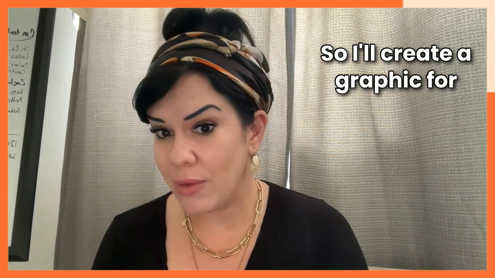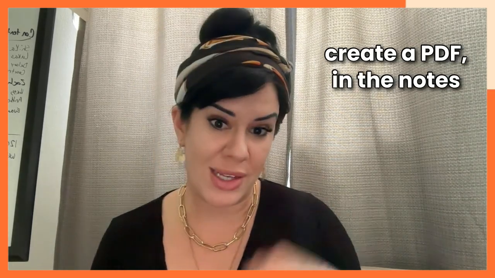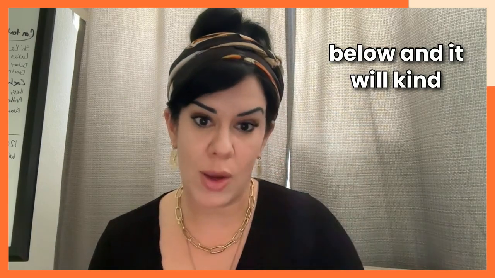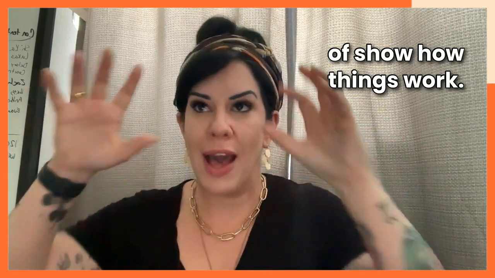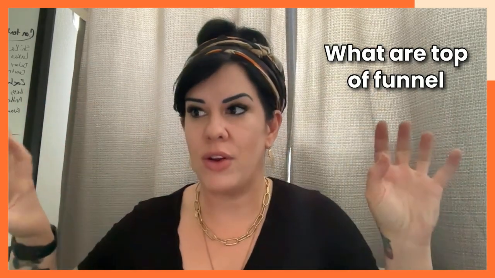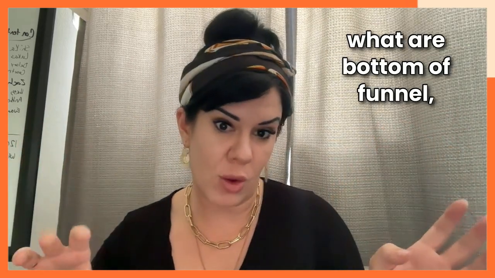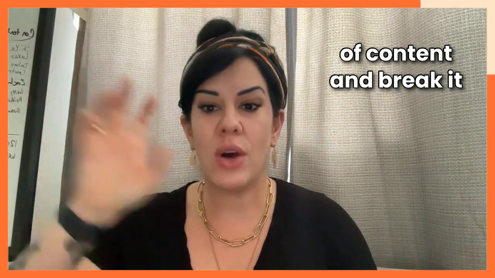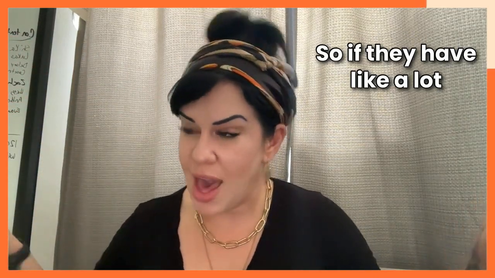Trying to think if there's anything else that people were asking me. So I'll create a graphic for you guys as well, or I'll create a PDF in the notes below, and it will show how things work, what are top of funnel pieces, what are middle, what are bottom of funnel, and how to take a big piece of content and break it down, and even to reverse engineer that. So if they have a lot of reels, I've gone the opposite way as well.